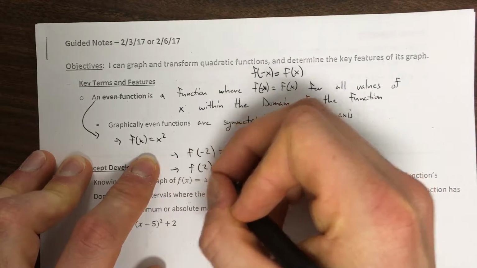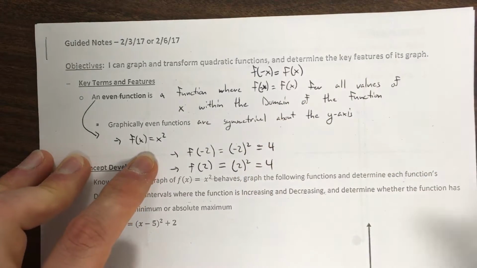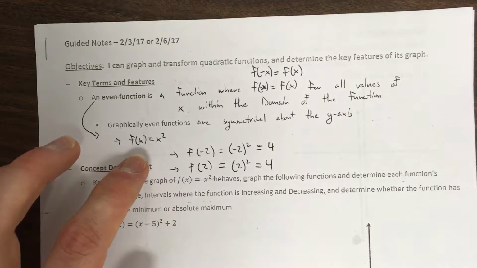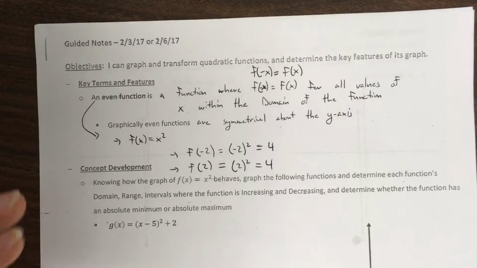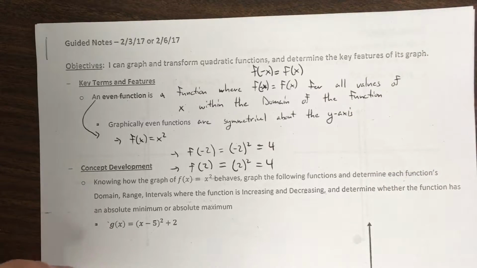If we put positive 2 inside of our function, that would be positive 4 as well. So it does not matter if it's a positive value or a negative value. The outcome will be the same. That's what makes an even function.